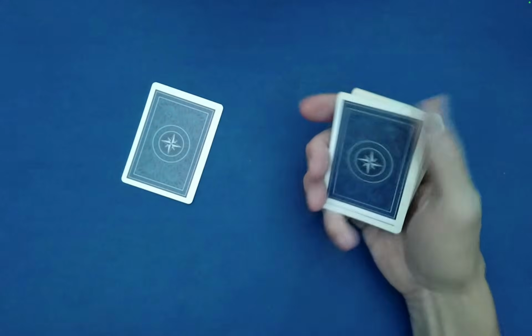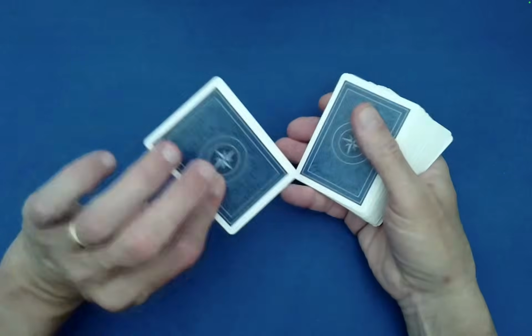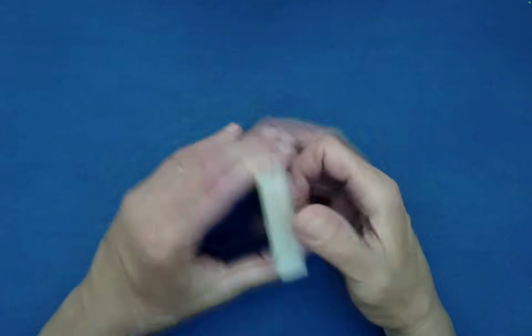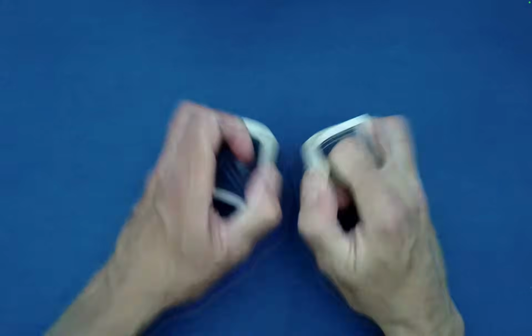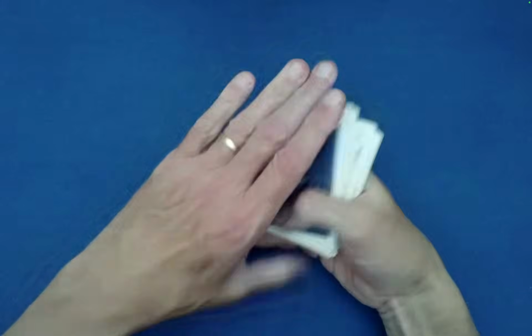Okay, so quickly, how did I do this? Well, first off, I had the double back card on top, and I just riffle shuffled and retained the top card on top.